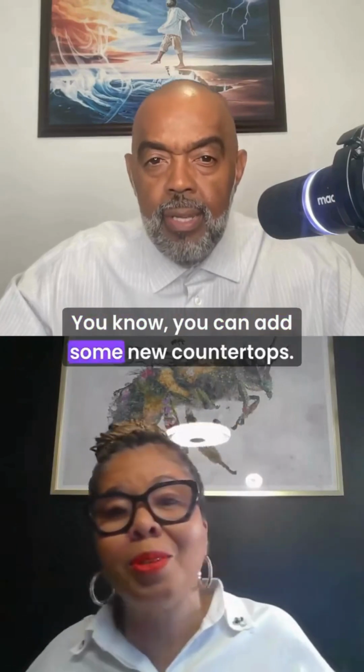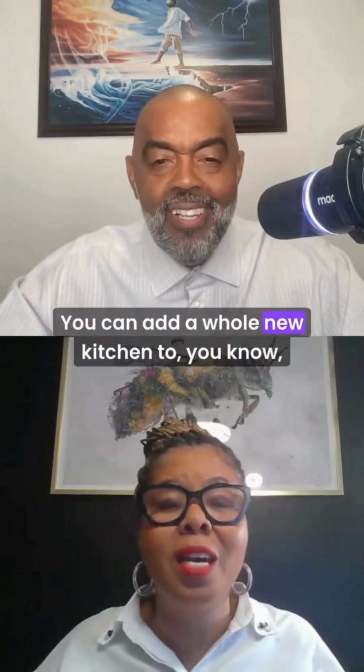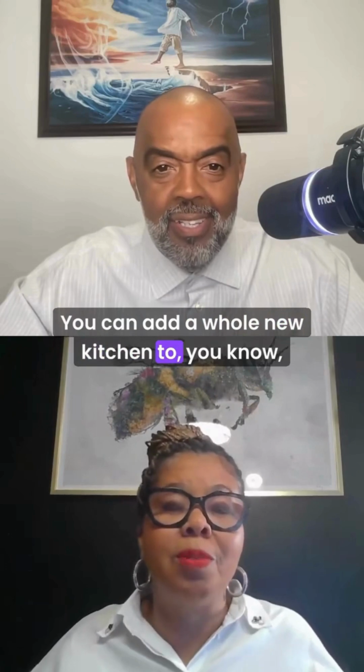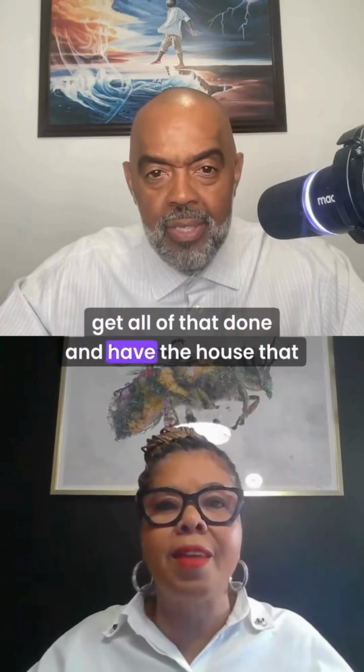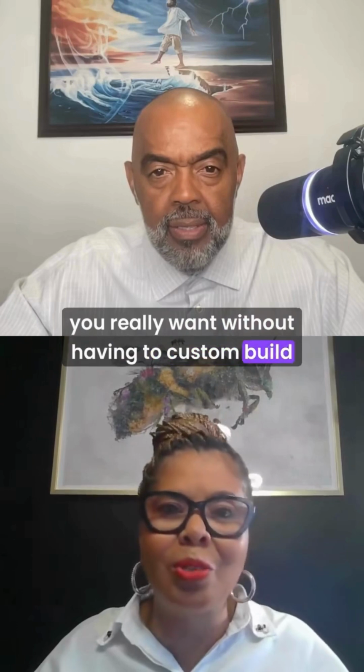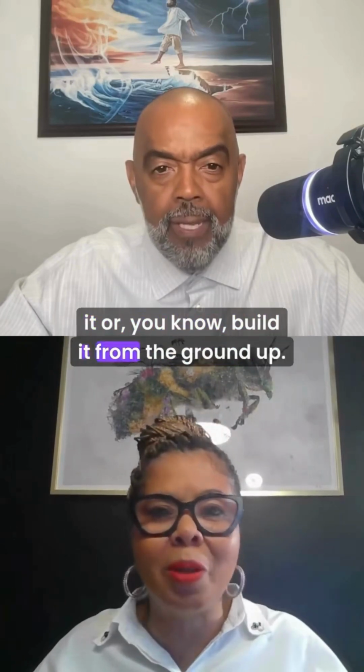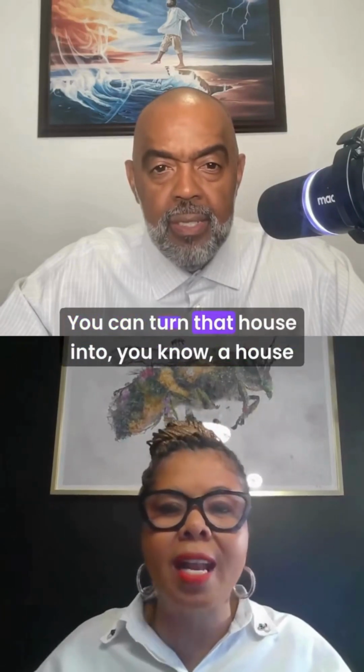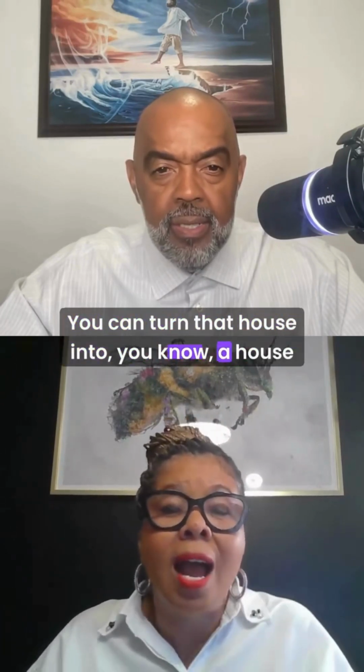You can add some new countertops. You can add a whole new kitchen, get all of that done, and have the house that you really want without having to custom build it or build it from the ground up. You can turn that house into a house that you really want.